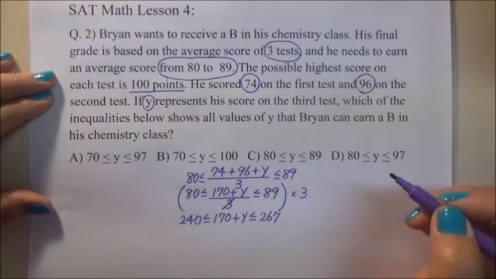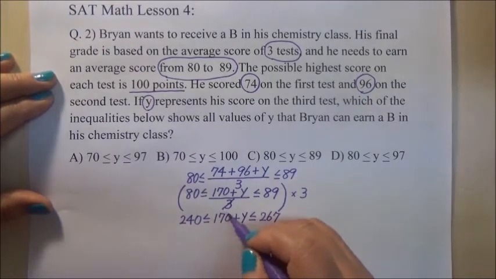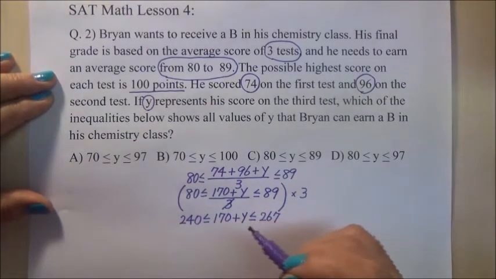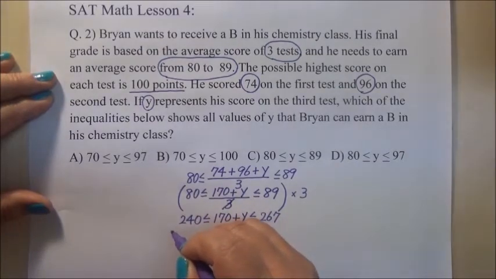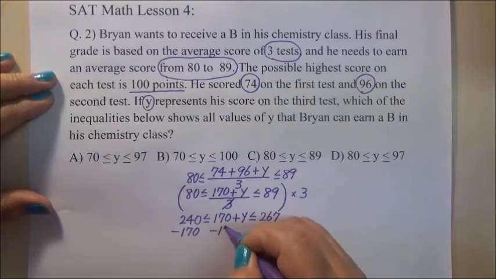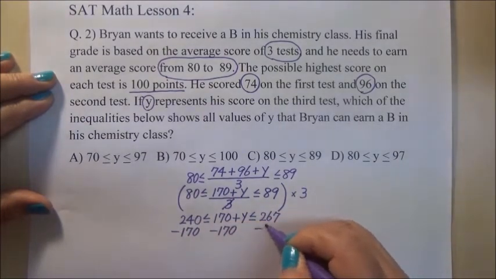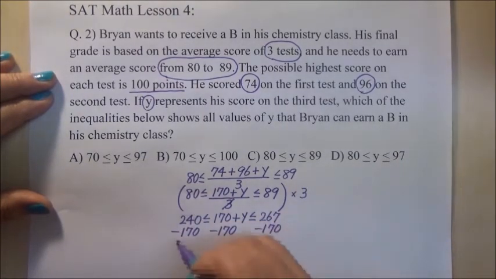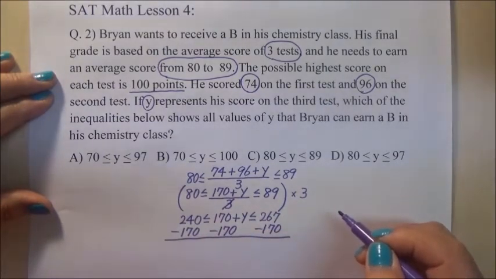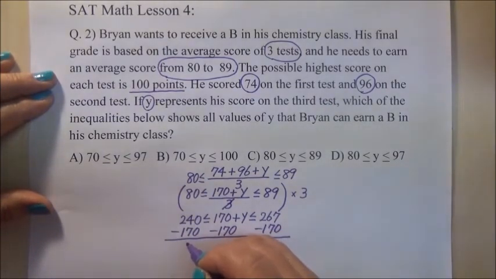267. So now we don't want a 170 here. So we have to subtract 170 from each. So 240 minus 170 is 70.